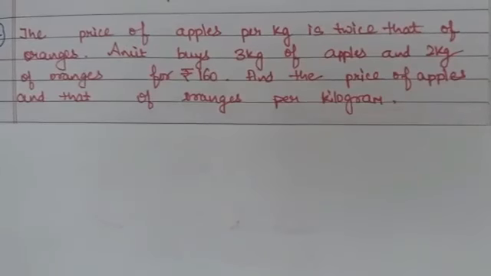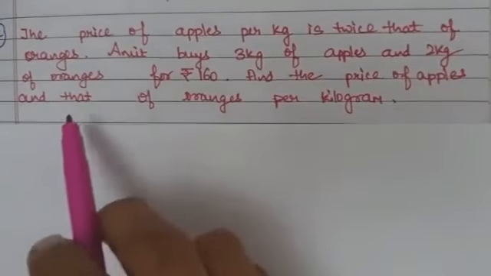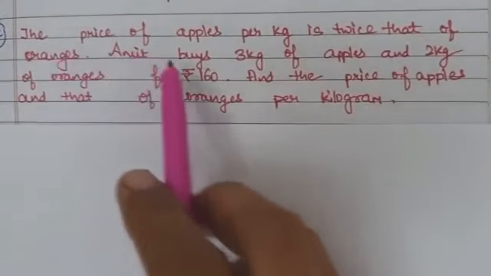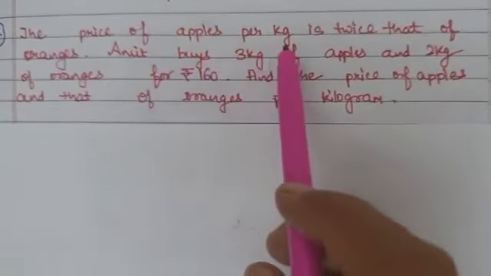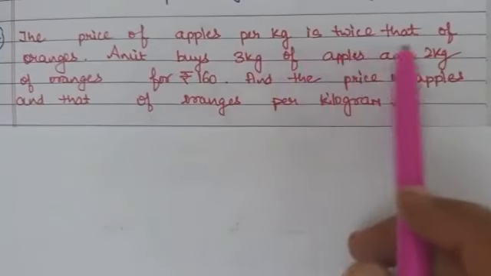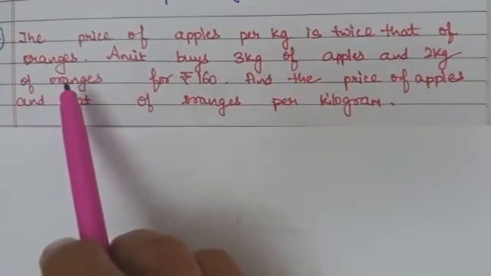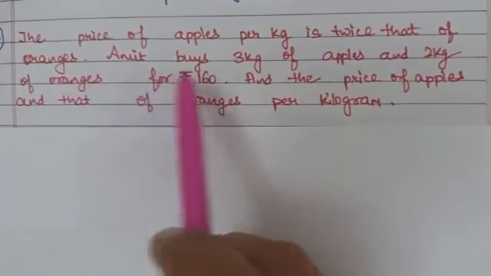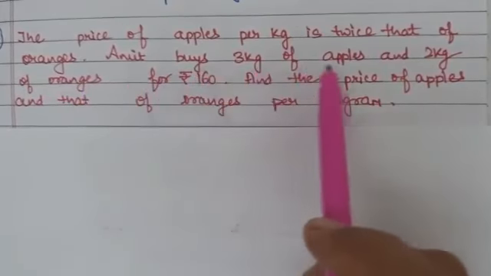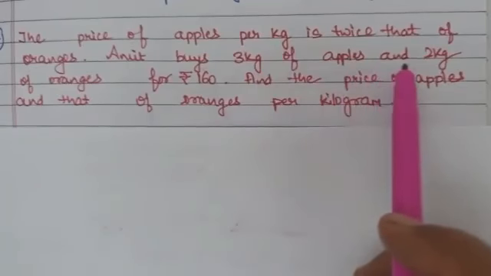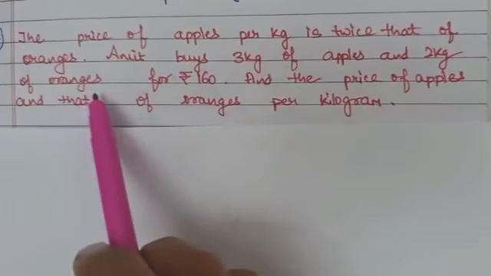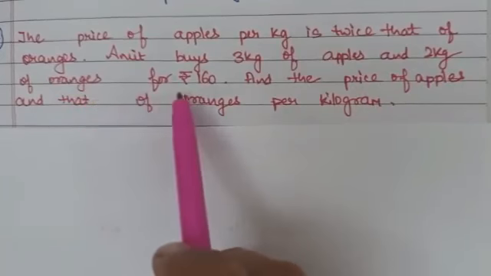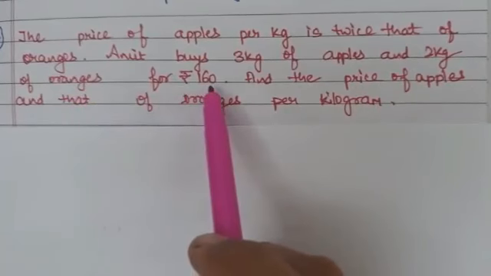Now the next question is the price of apples per kg is twice that of oranges. Amit buys 3 kg of apples and 2 kg of oranges for rupees 160.